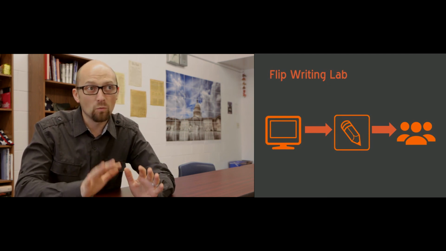Then the lab part of it may be that they go up in front of class and they recite it, or they write it down and they put it up on the wall for everybody to view. Or maybe they recite it as verbal words over a video that illustrates their poem. That would be the lab application to that very same poem. That is the flip writing lab. On to the next one.